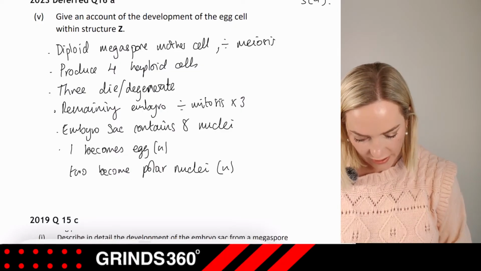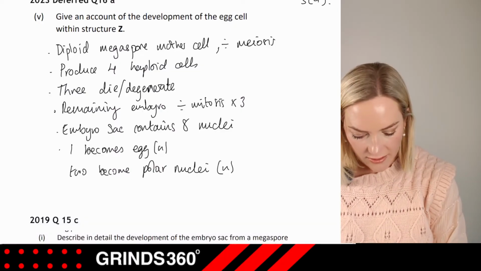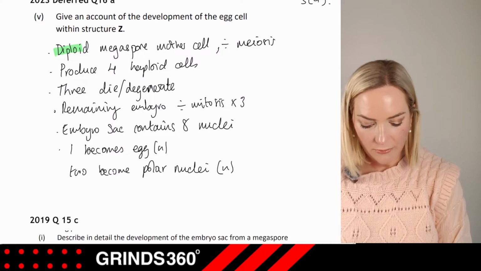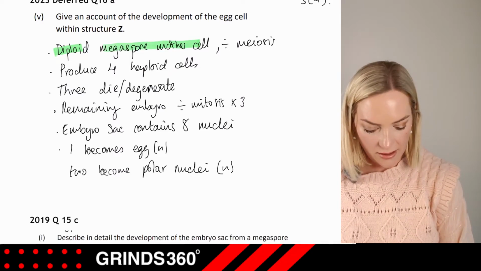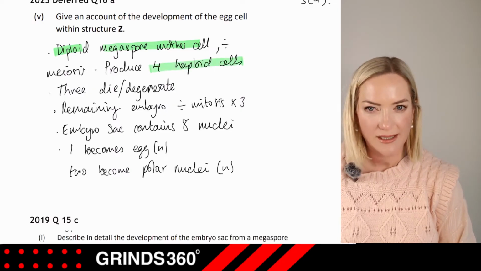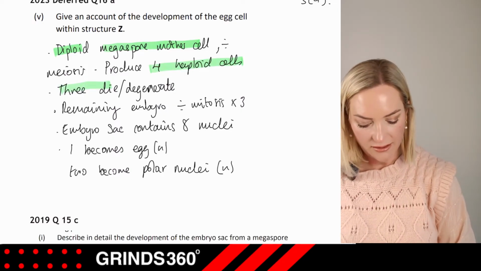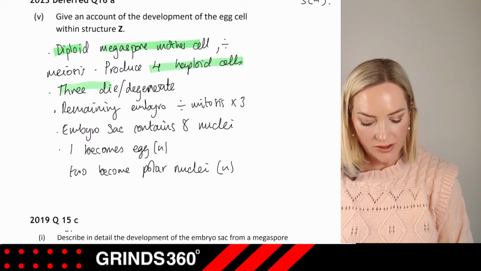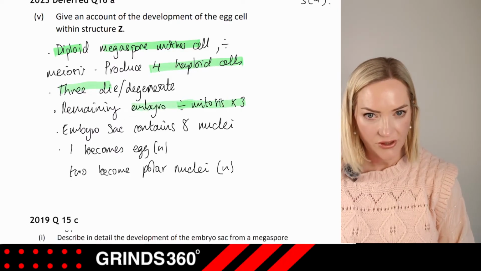So I'm going to do that in green. Diploid megaspore mother cell, divides by meiosis, produces 4 haploid cells, 3 die. Remaining embryo divides by mitosis 3 times.